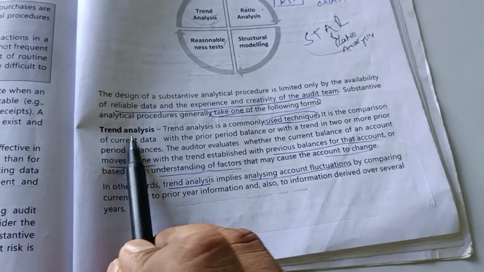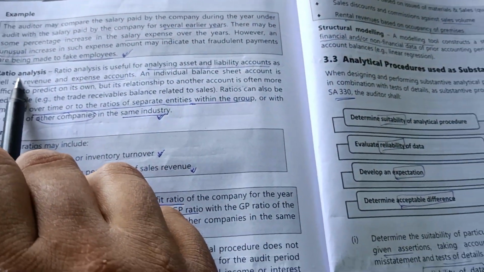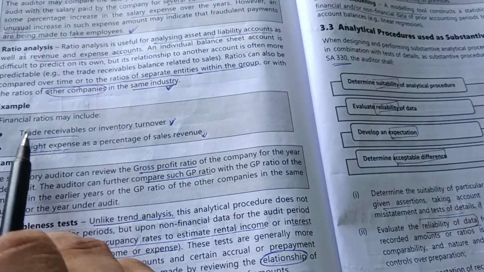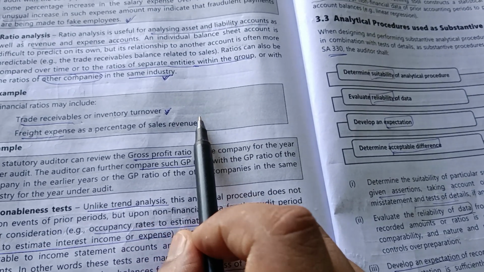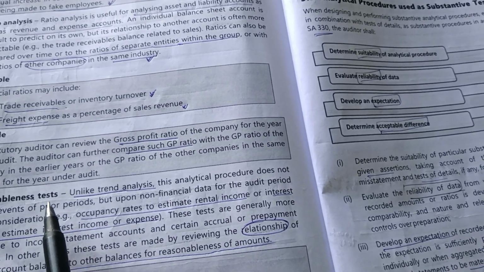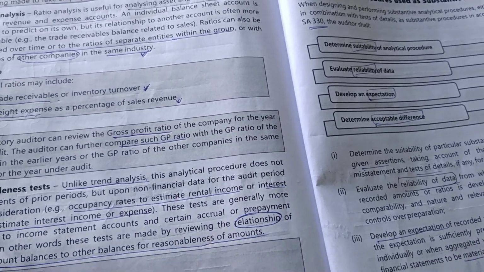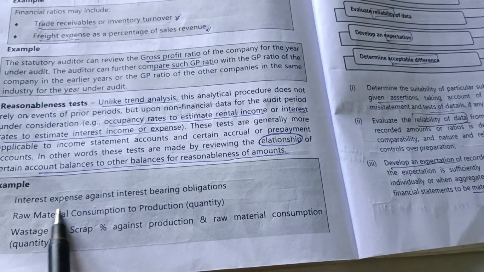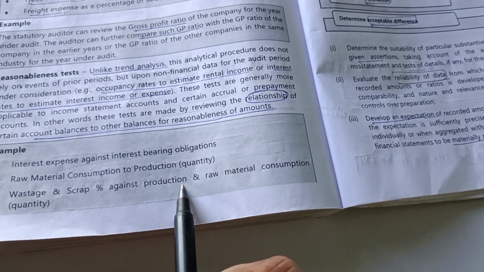In trend analysis we use prior period balances. Ratio analysis is useful for analyzing asset and liability accounts as well as revenue and expense accounts. Examples: trade receivable or inventory turnover, freight expense as a percentage of sales revenue. In reasonableness test, the analytical procedure doesn't rely on prior period but upon non-financial data. You are going to mainly depend on non-financial data. For example, interest expense against interest bearing obligation, raw material consumption to production, wastage and scrap percentage against production, and raw material consumption quantity.